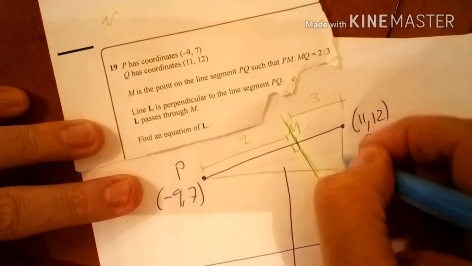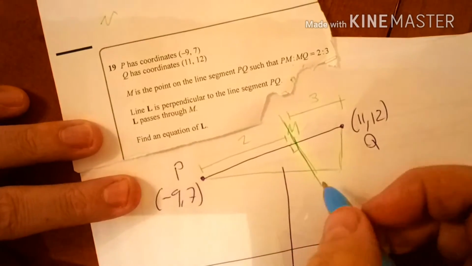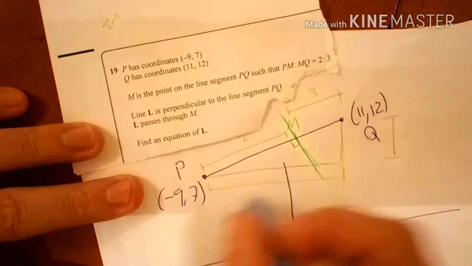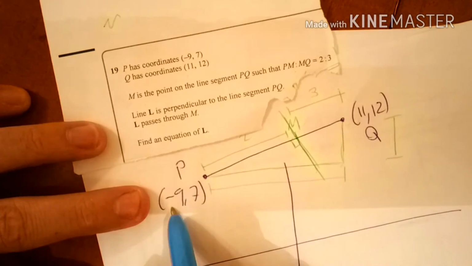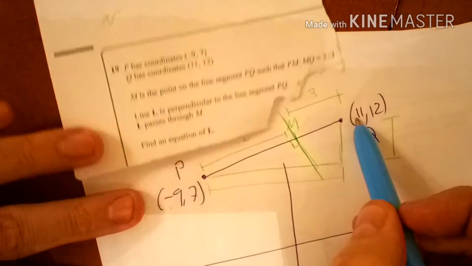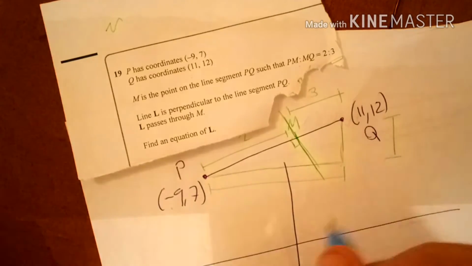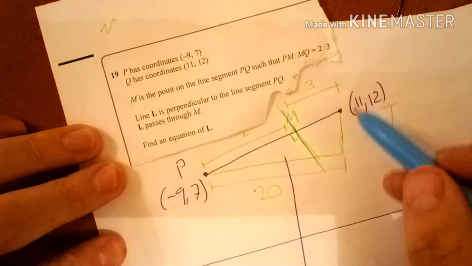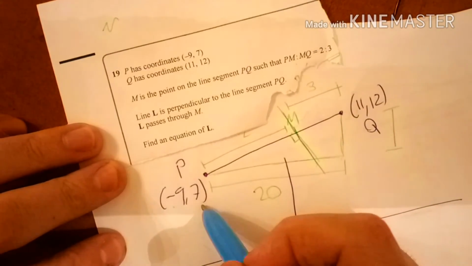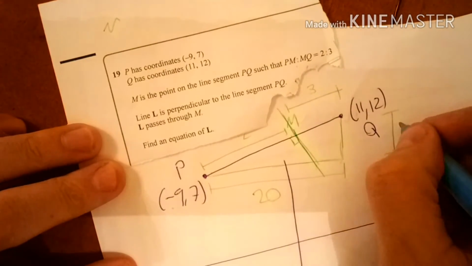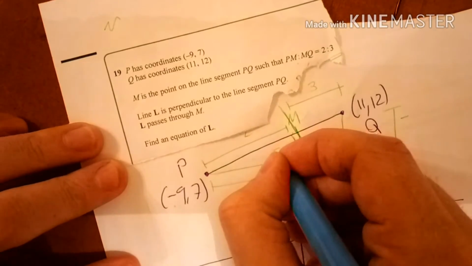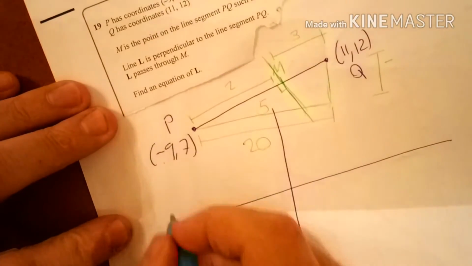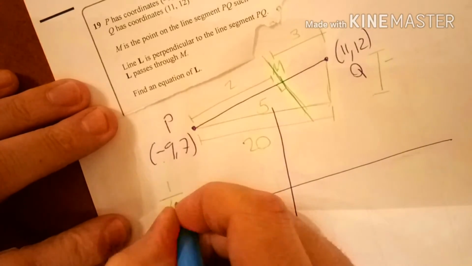So I'll draw my triangle. Okay. Now I'll work out my height, and then I'll work out my base. If I look at my x values, it's starting at minus 9 and going all the way up to 11. That means my base is going to be 20 units long. If we're looking at a height, it's starting at 7 and going up to 12. So that's 5. I'm going to write my 5 there, because it reminds me that 5 divided by 20 is my gradient. So my gradient is going to be a quarter.